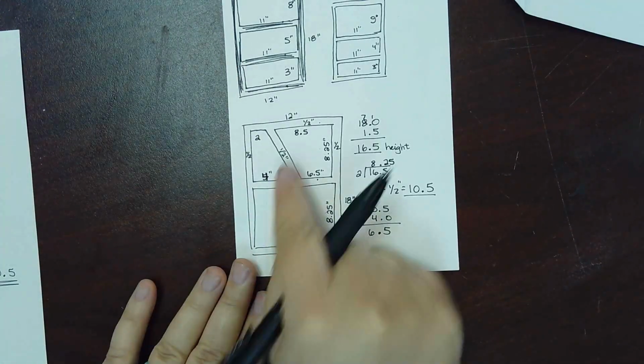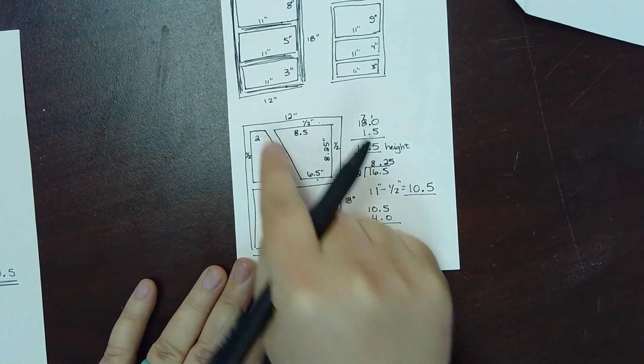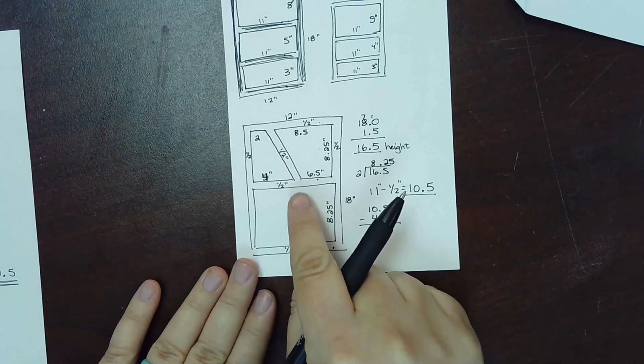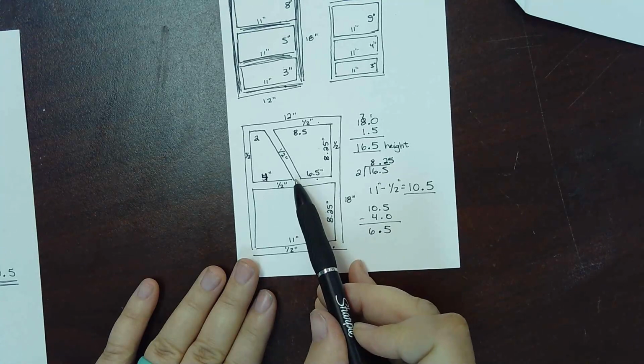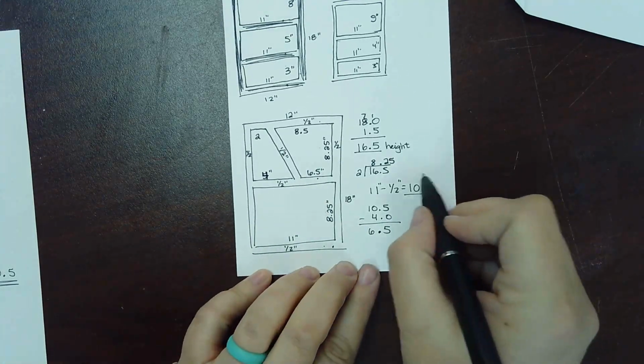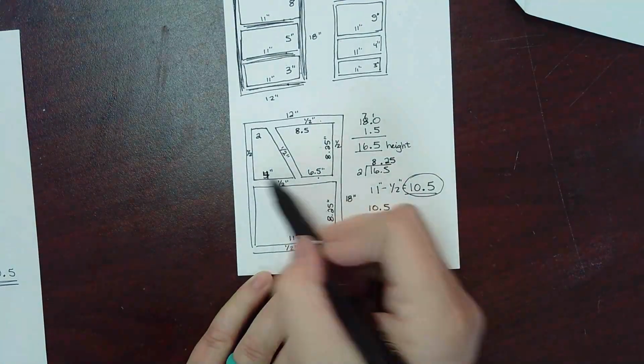Okay, now you can play around with this. You don't have to keep the diagonal in this exact spot. You don't have to use this exact set of numbers. You just have to make sure that you're starting with this 10.5 across.